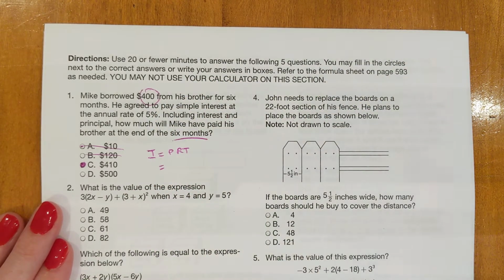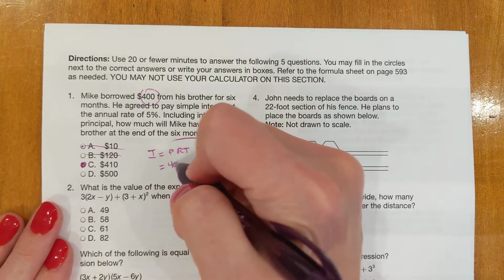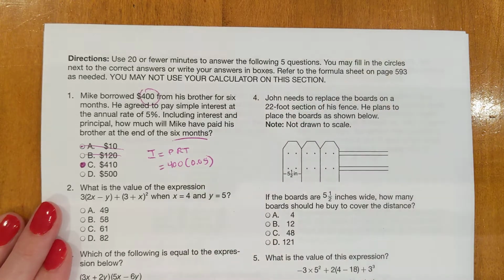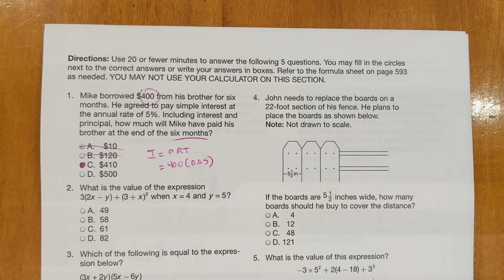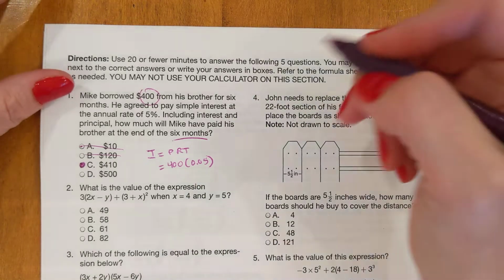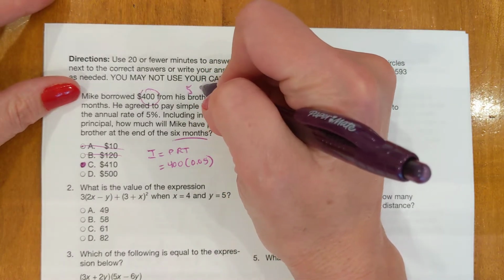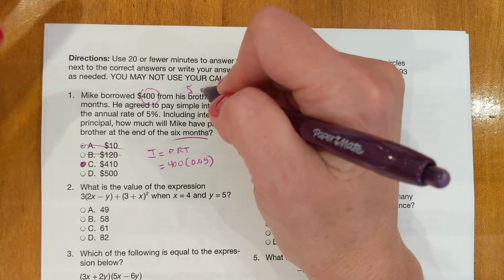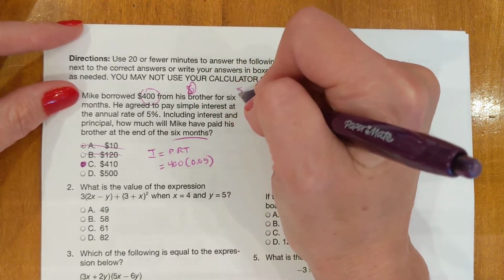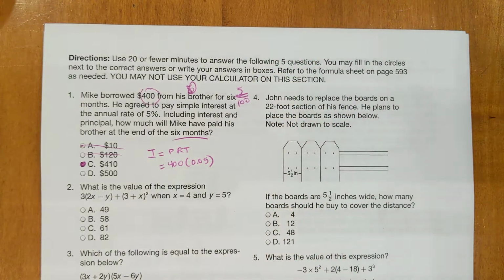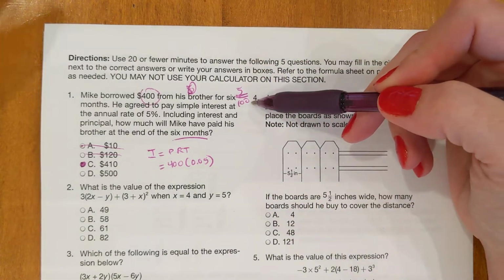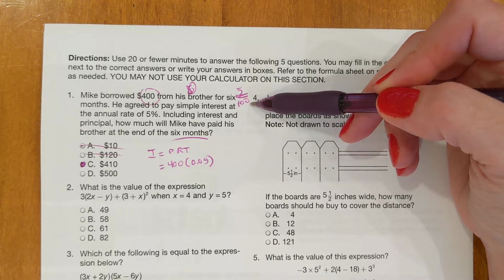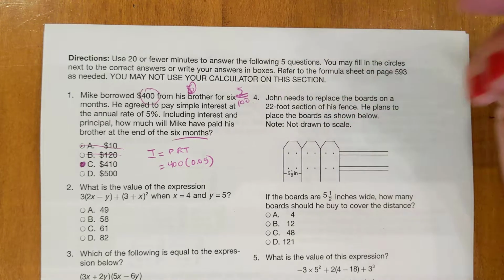So the principal here is the $400 you borrowed. The rate is 5%, or 0.05. To change that to a decimal, remember percent means per 100. So it's 5 out of 100, or 5 divided by 100. Per means divide. There's 100 cents in a dollar, 100 years in a centennial, so it's 5 divided by 100, or 5 hundredths, 0.05.